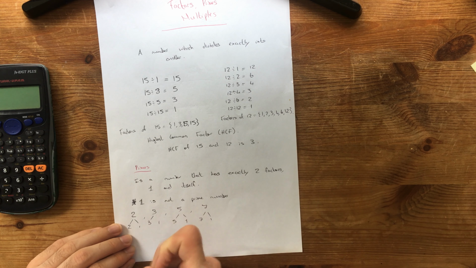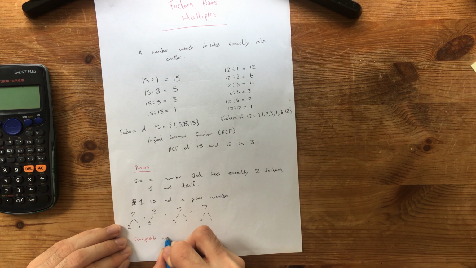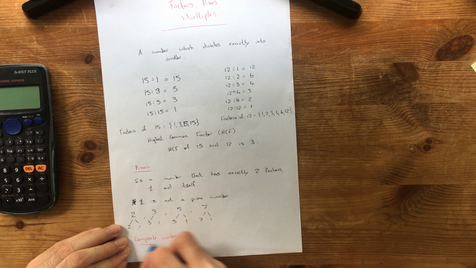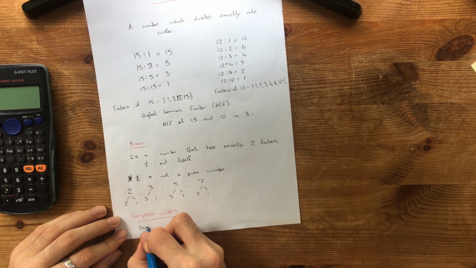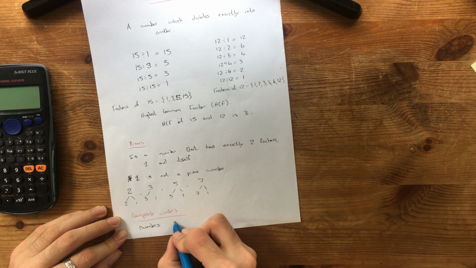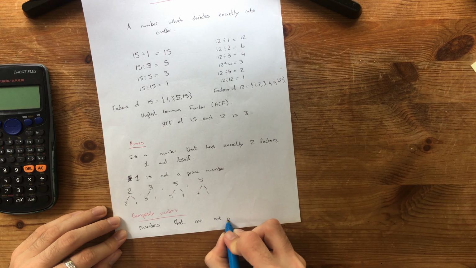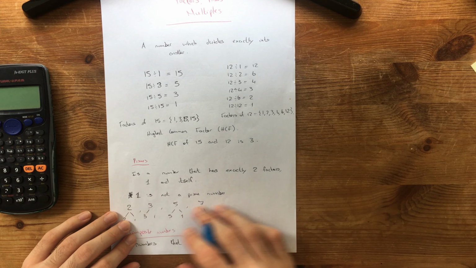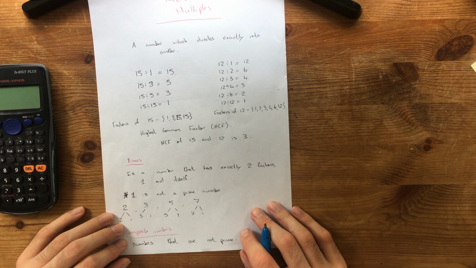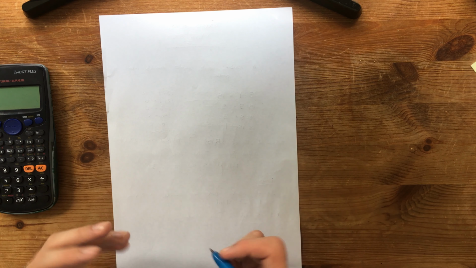Composite numbers then. Composite numbers are just numbers that are not prime. It's just every other number that we have, which is most numbers really, because there are not as many primes as there are composite numbers. Let's have a little look at prime factors then.